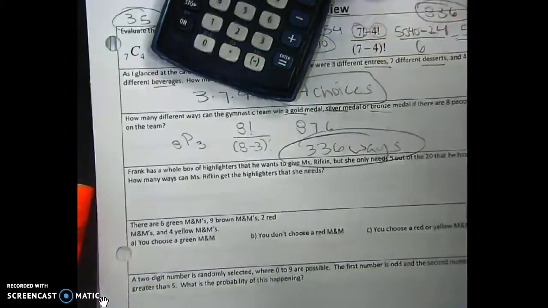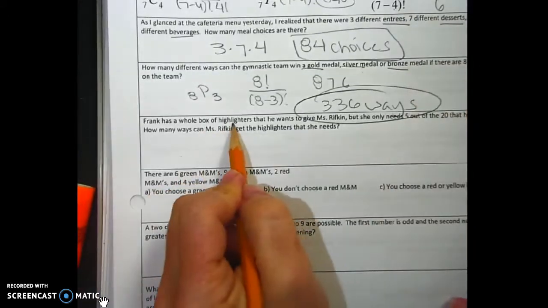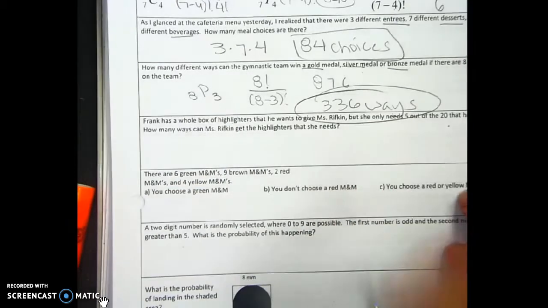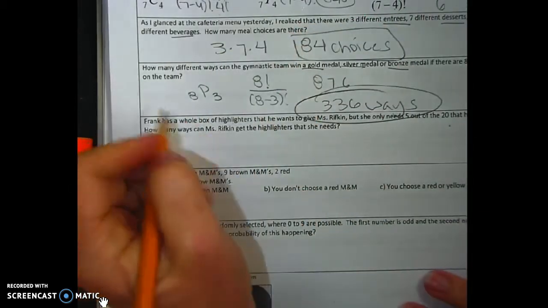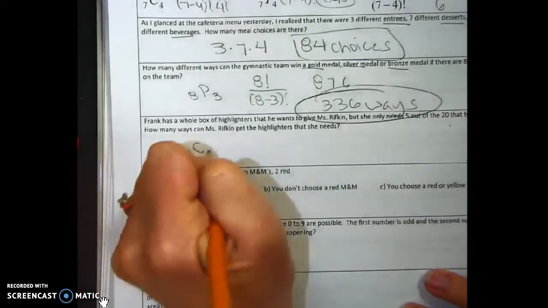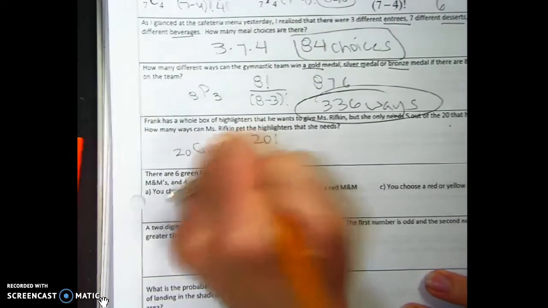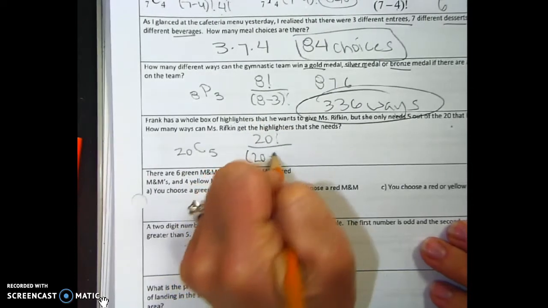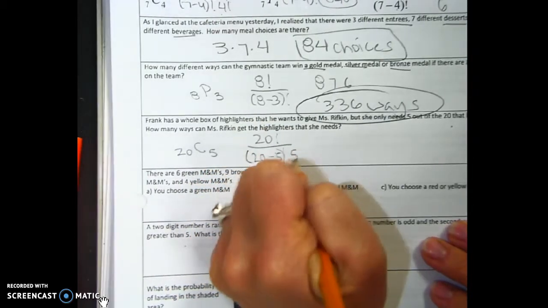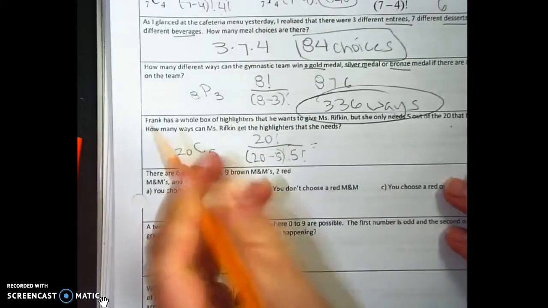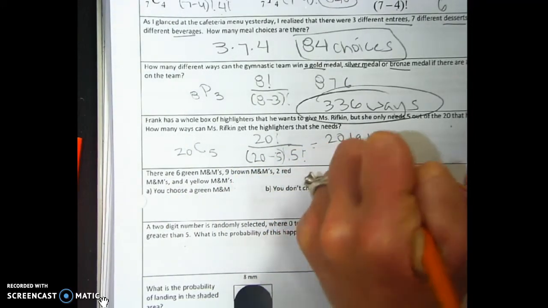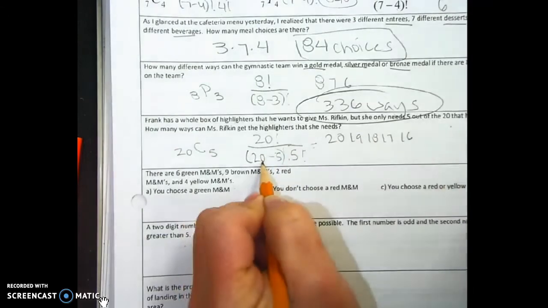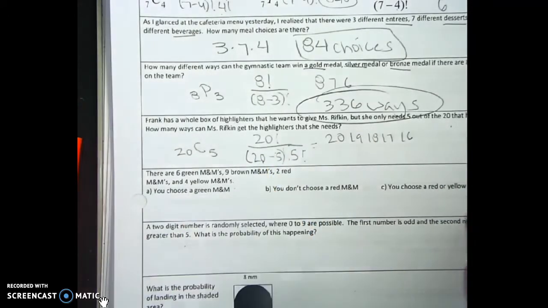Okay. All right, this time we have highlighters, and I only need 5 out of 20. So it doesn't matter if I pick this highlighter or this highlighter. So that looks like combinations. 20C5, 20 factorial, 20 minus 5 factorial over 5 factorial. This is just going to be a workout because it's a big number. So 20, 19, 18, 17, 16. And as soon as I get to 20 minus 5, boom, that hits the 15.